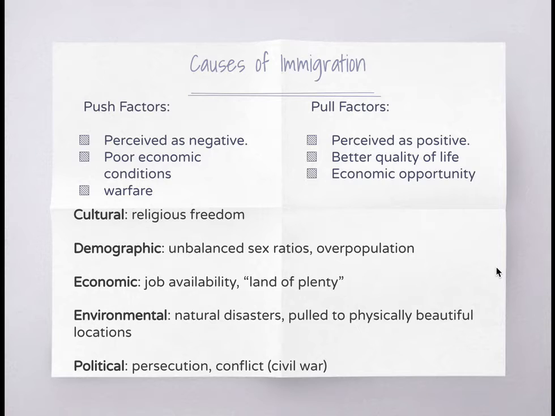Pull factors, these are positive, right? Better quality of life, economic opportunity, educational opportunity is also in there. Other kind of things people think about: religious freedom. Sometimes there's a demographic imbalance going on, whether it's overpopulation, sex ratios, just, you can't find a job, right? Economic job availability, a land of plenty.